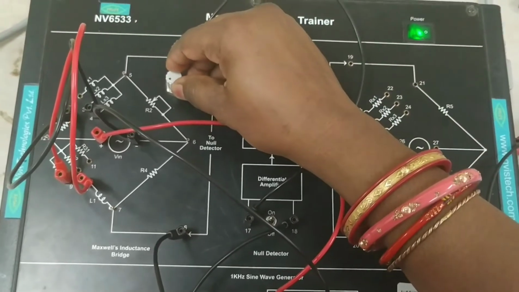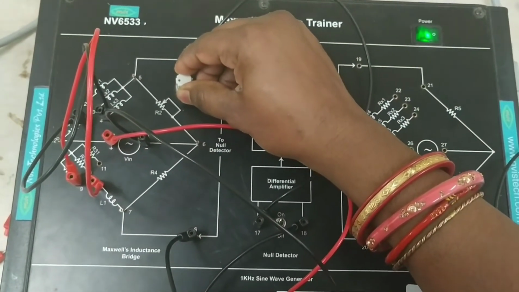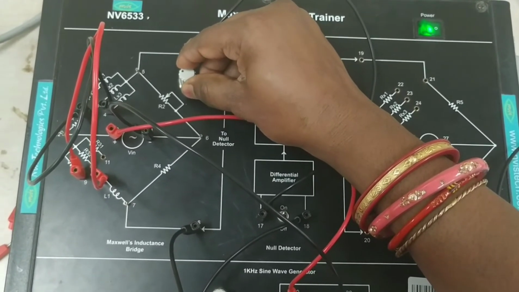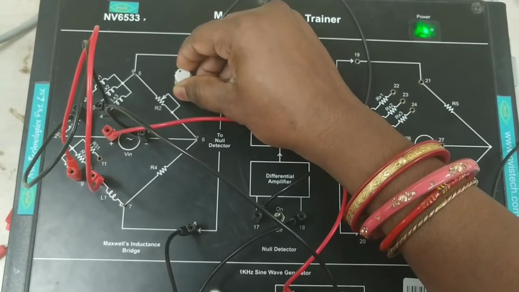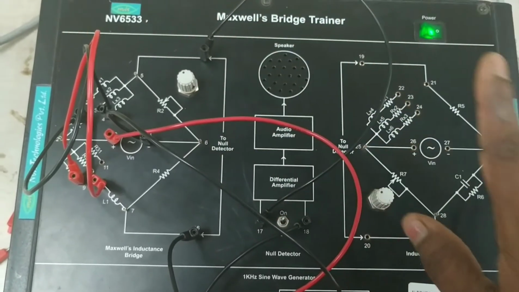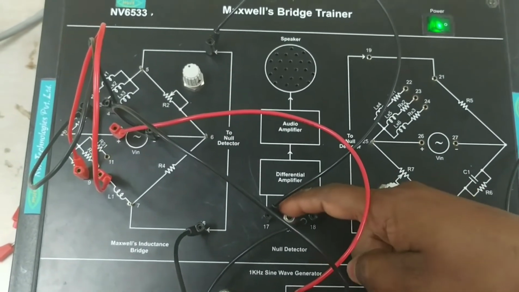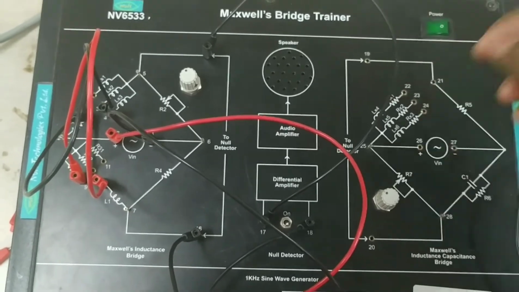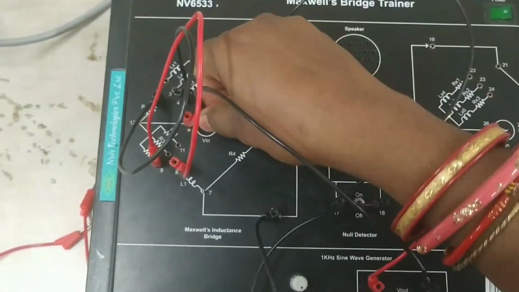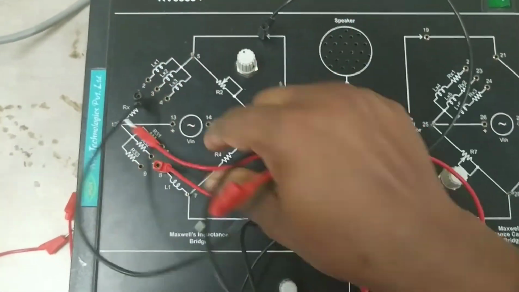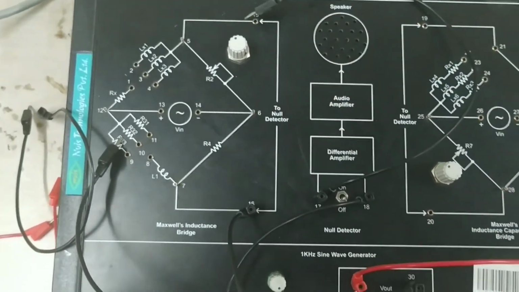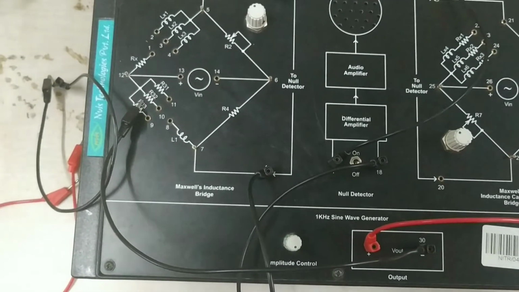Rotate the potentiometer very precisely until the noise is minimum. Let me check. Here the noise is minimum. Then switch off the null detector, switch off the power supply, switch off the main power supply, disconnect the patch cords properly, and take the value of R2.